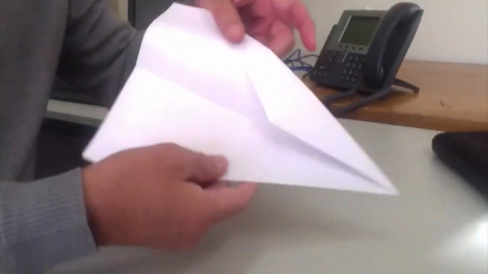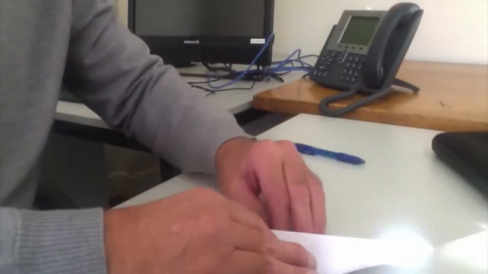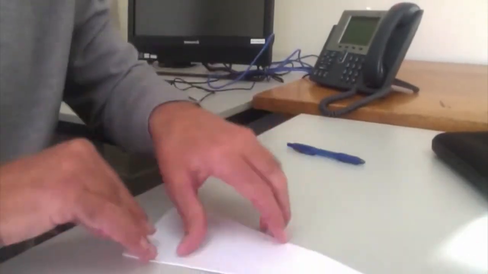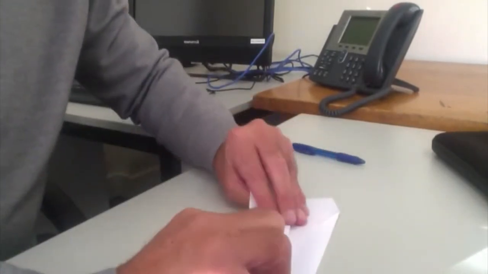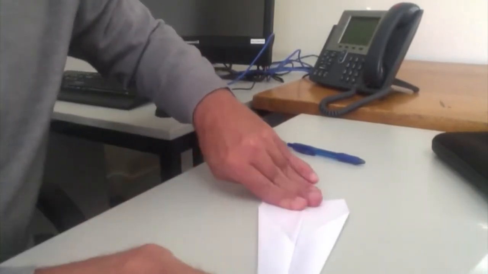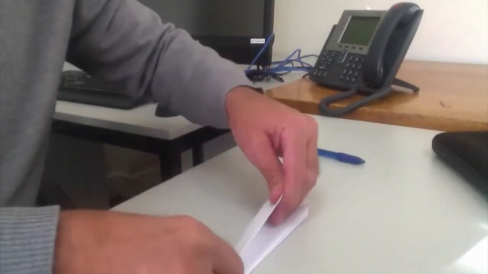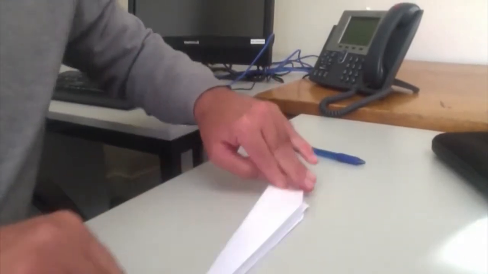You can see it's starting to look a little bit like a paper plane. I'm going to fold it in half again, and then I'm going to make the wings. And there you have it. There's my paper aeroplane. Off it goes.